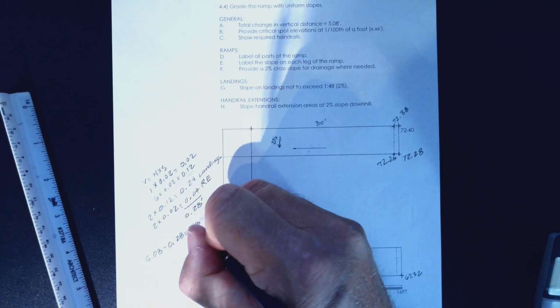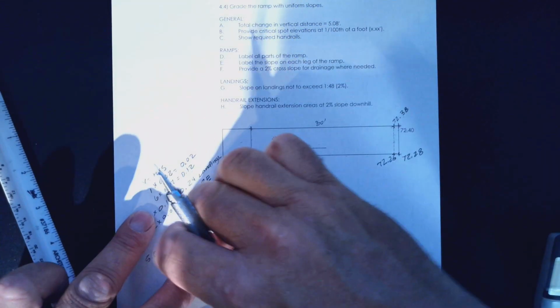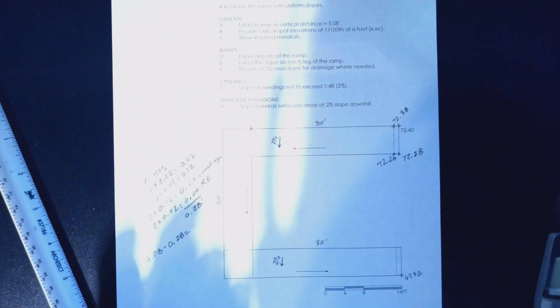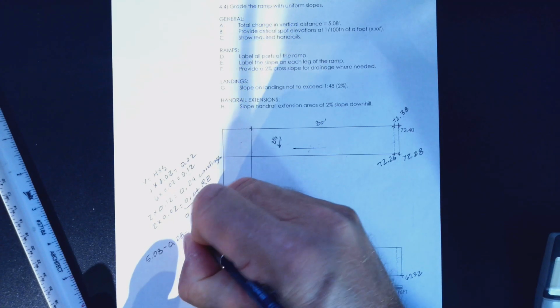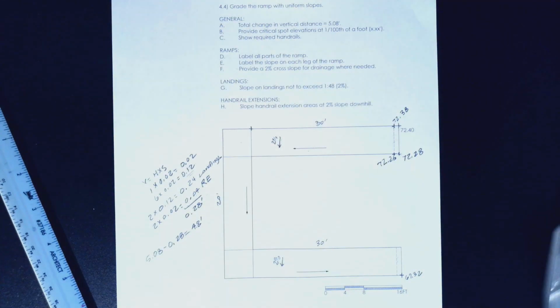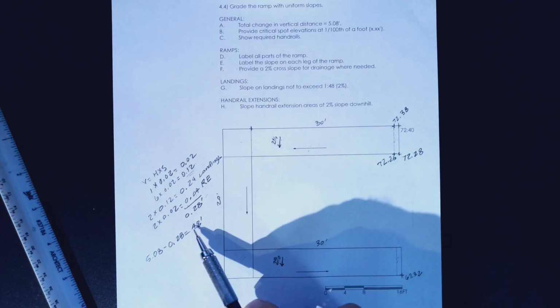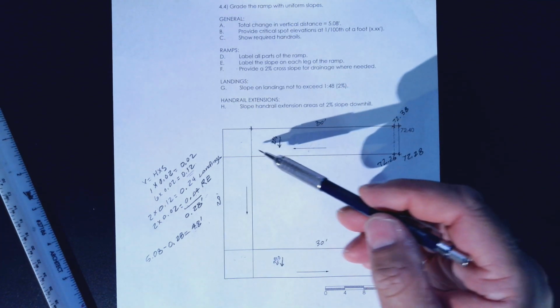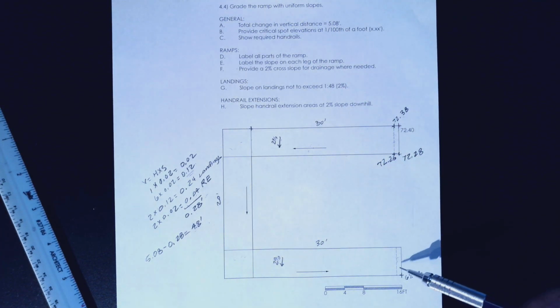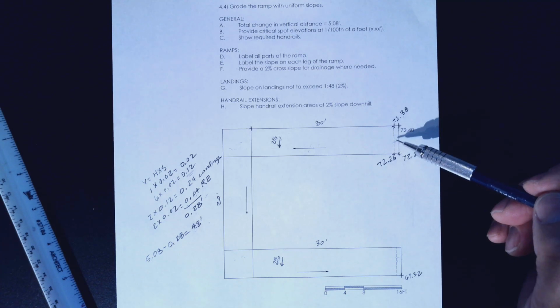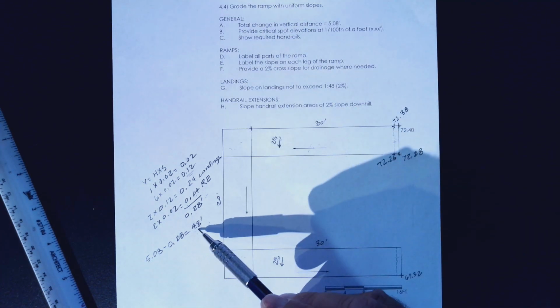So your total drop for the ramp vertical is 4.8 feet. So now we know for the ramp, we've taken out the landings and we've taken out the rail extensions. So we know that the ramp drops 4.8 feet.